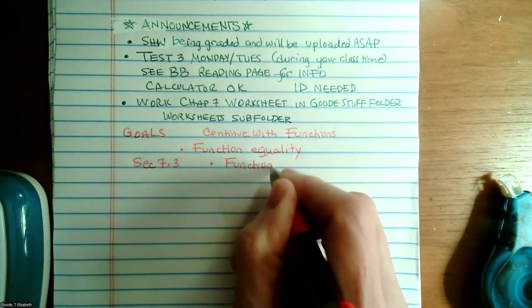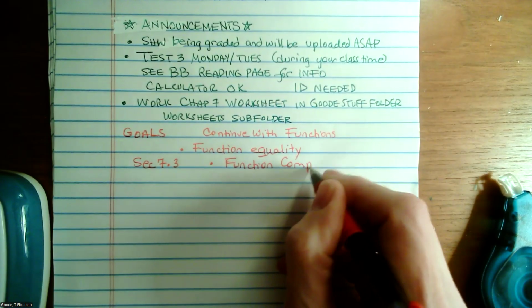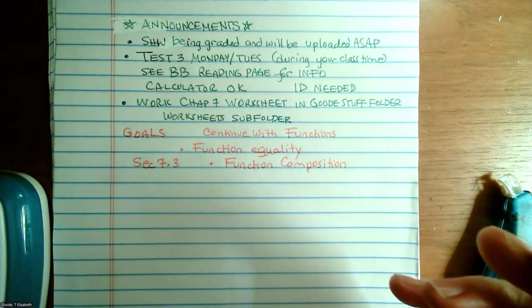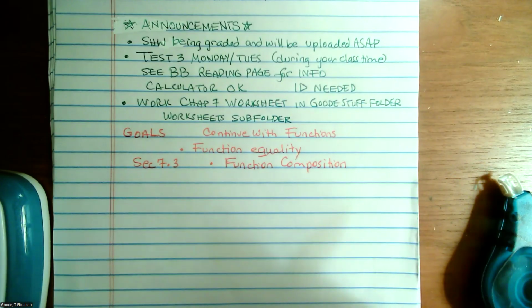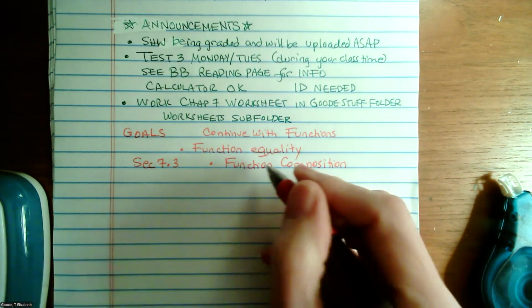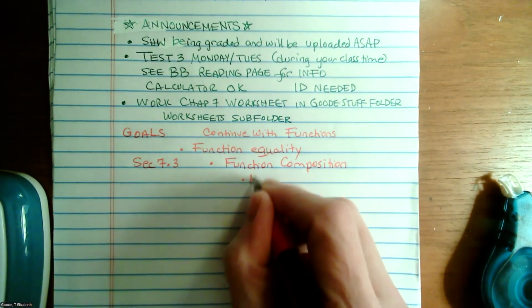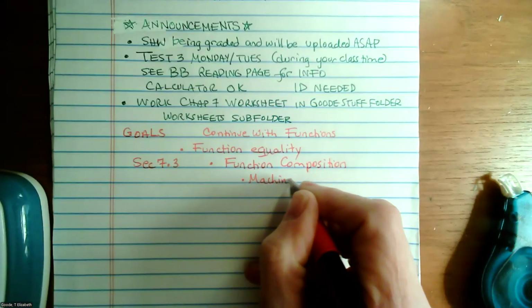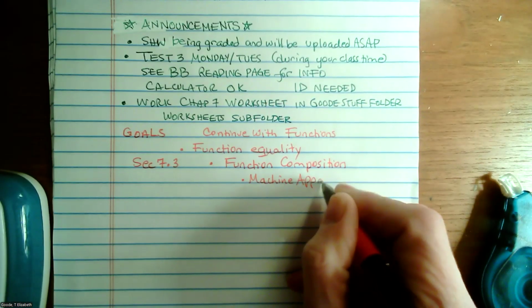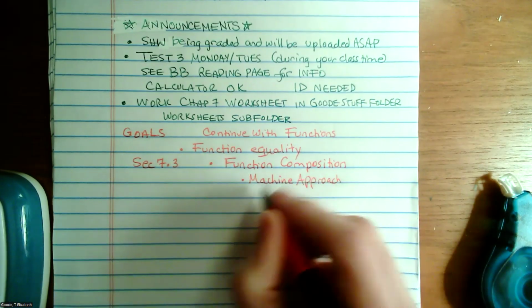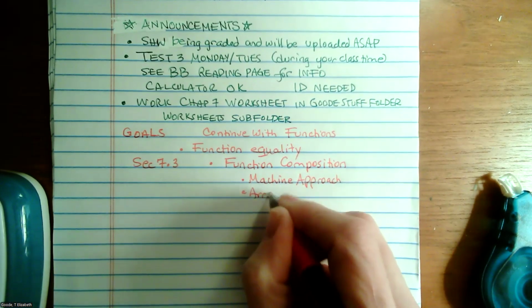You probably did this in high school, and certainly if you've taken Calc 1, you've done function composition, because when we use the chain rule, we have to decompose functions into two functions that get composed. But we'll do a little machine approach, which is a really nice visual that can help you figure out what's going into where. And we'll continue, of course, with arrow diagrams.